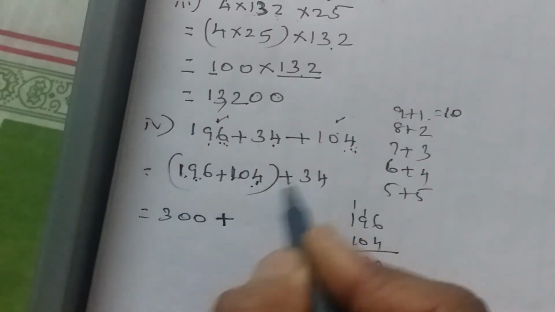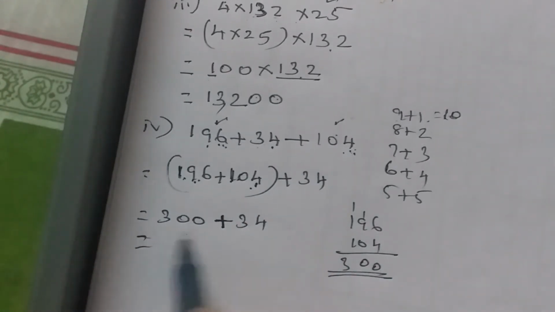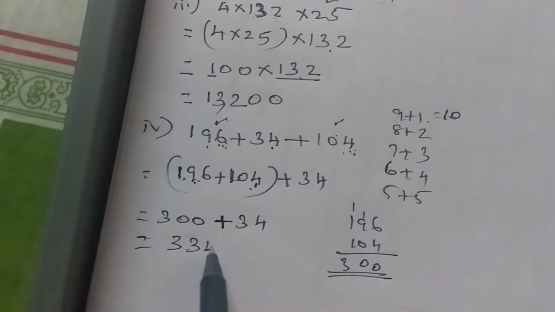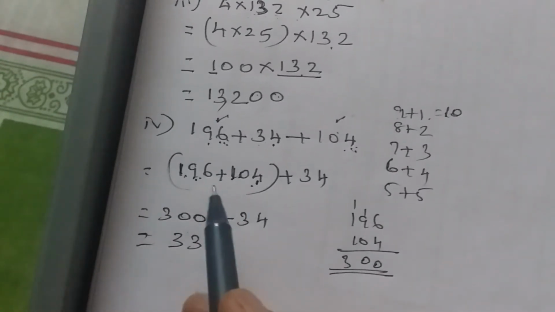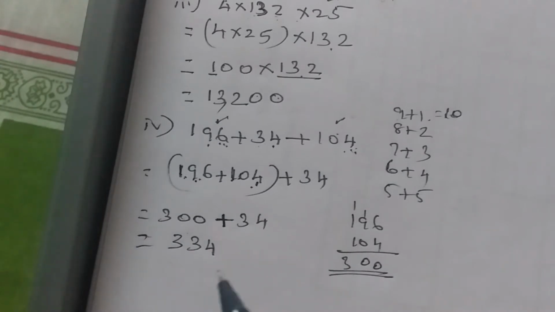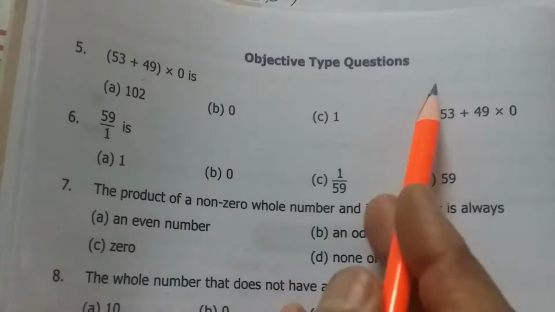So the bracket is over, outside is 34. Now what is 300 plus 34? Yes, it is 334. Okay, this is the answer for sum number 4 using associative property of addition. Now question number 5 is objective type questions.